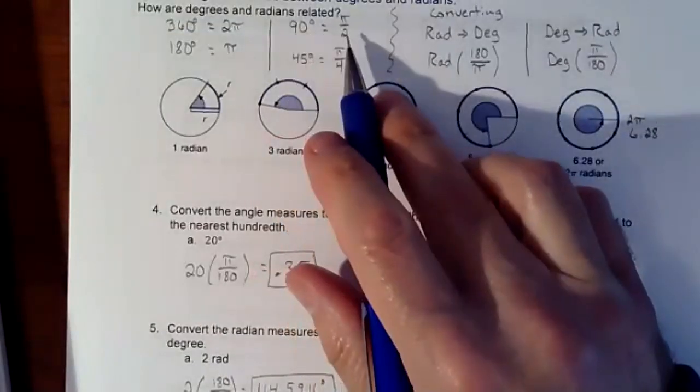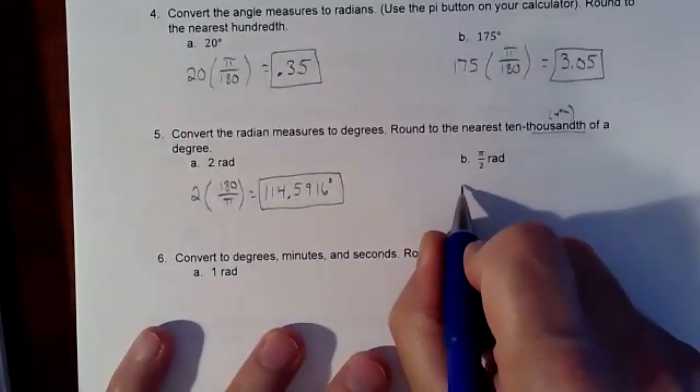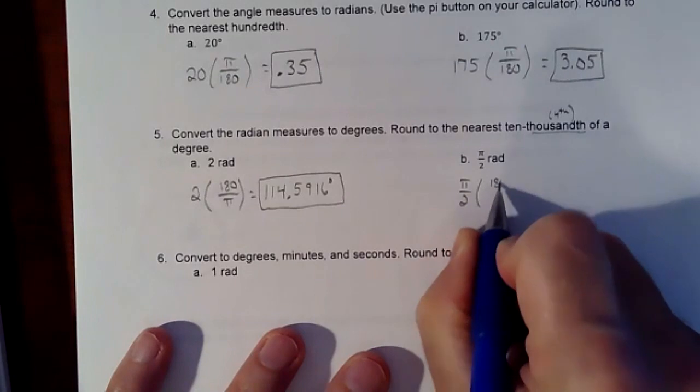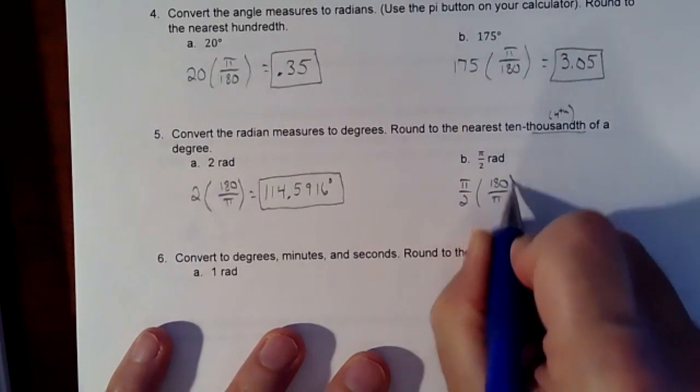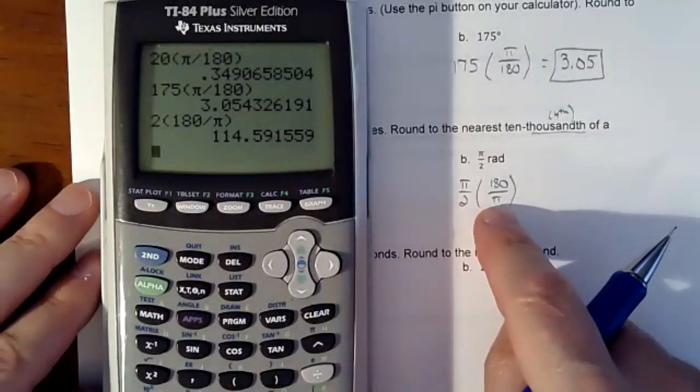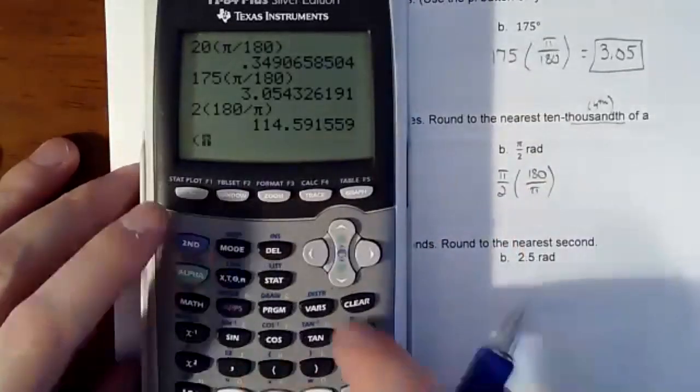This one, if you happen to remember, it's 90. But if you don't, that's okay. Because we are going to multiply it by 180, divide it by pi, and let it do its thing. Since it's a fraction times a fraction, I'm going to put the first one in parentheses.